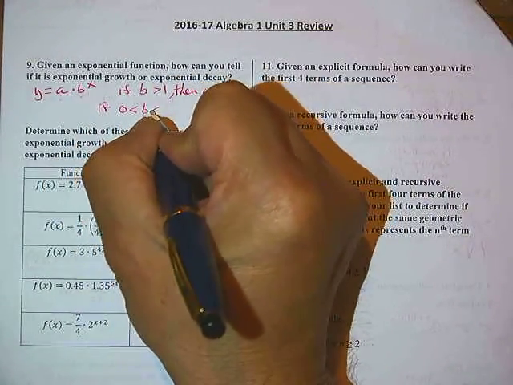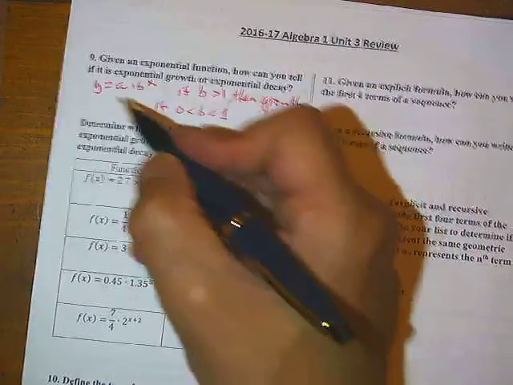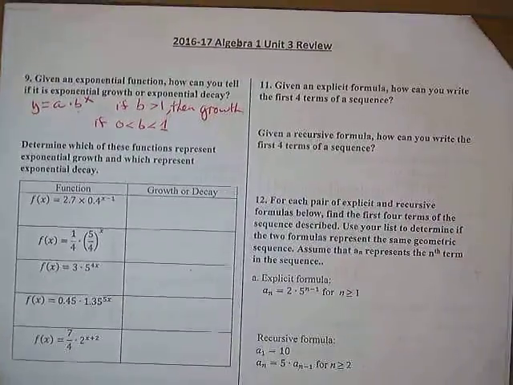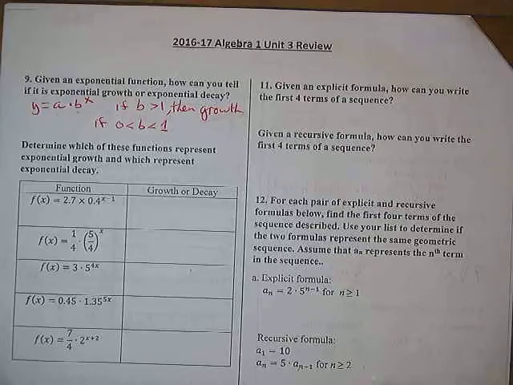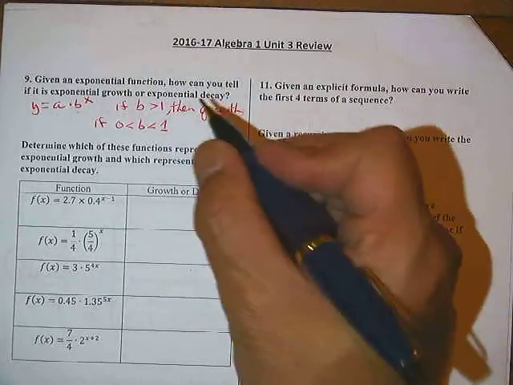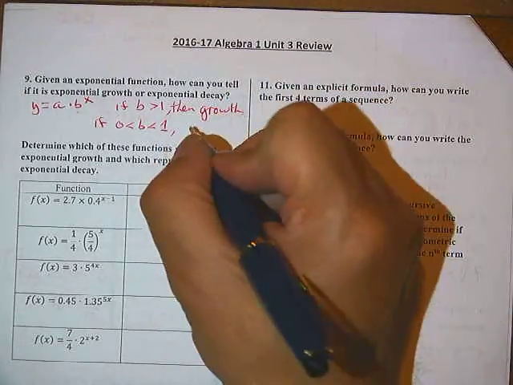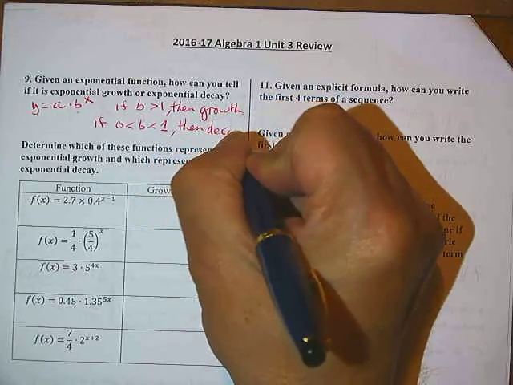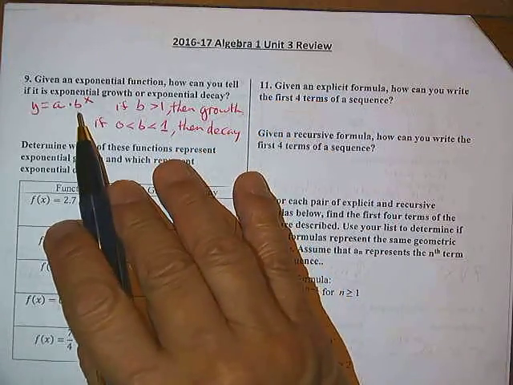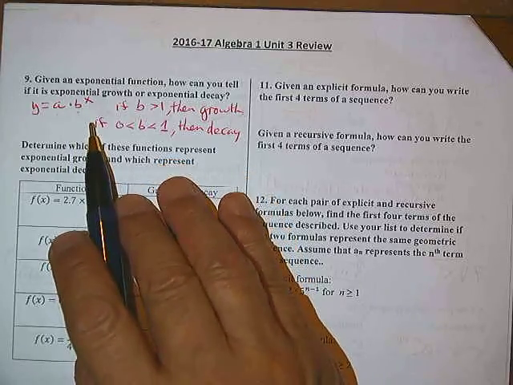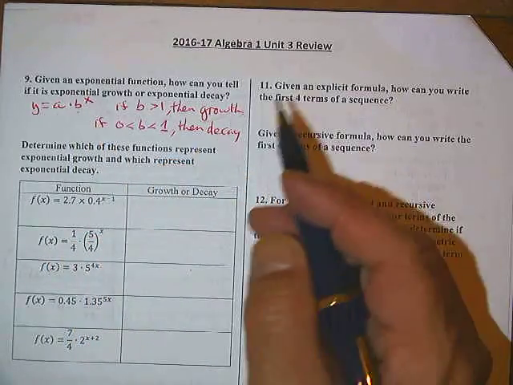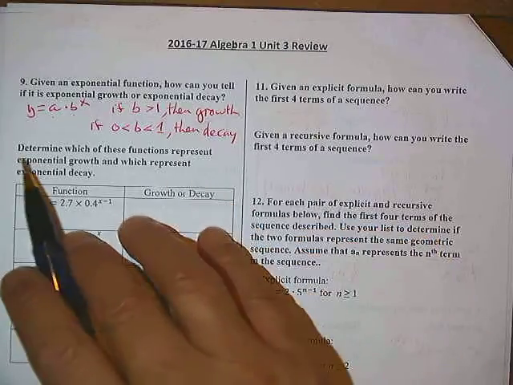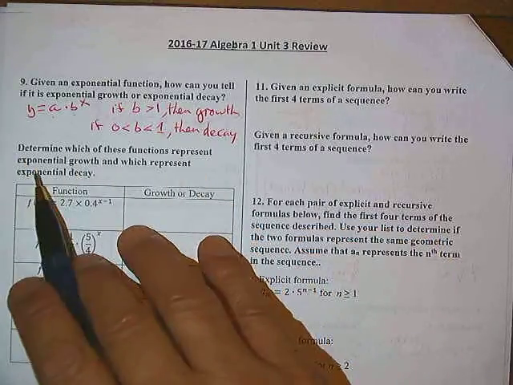So if b is greater than 1, then it's going to be growth. But if b is greater than 0 but less than 1, so b is a number that's between 0 and 1, like 0.5, 0.6, like 50%, 60%, then of course it's going to be a decay.